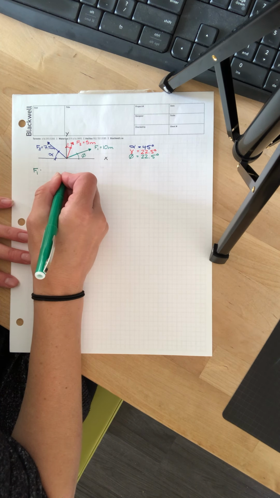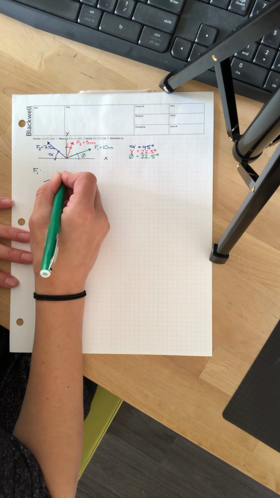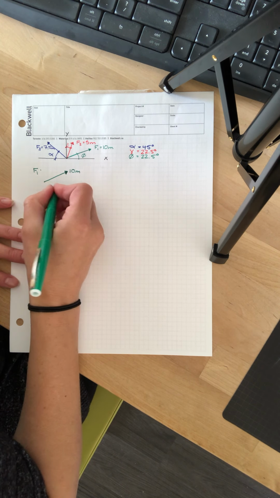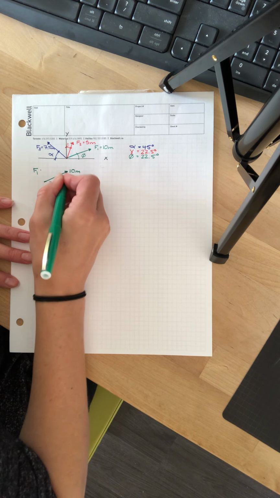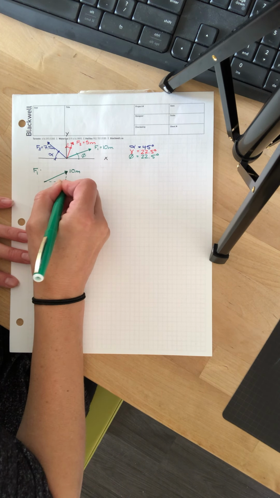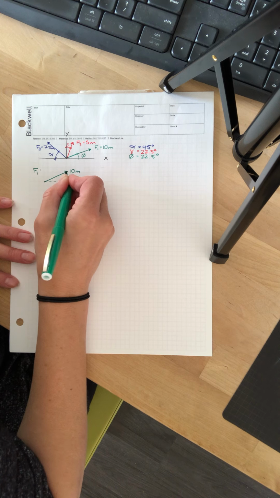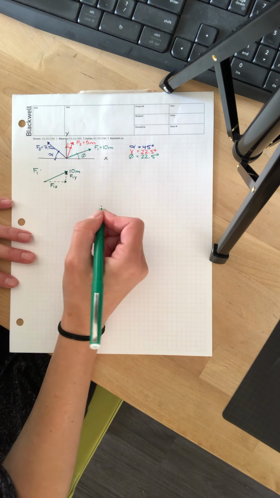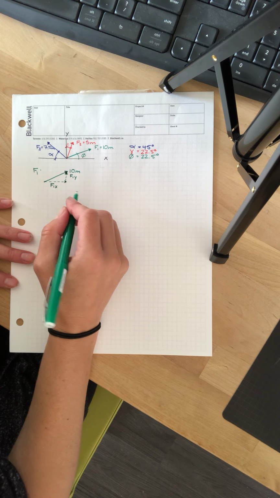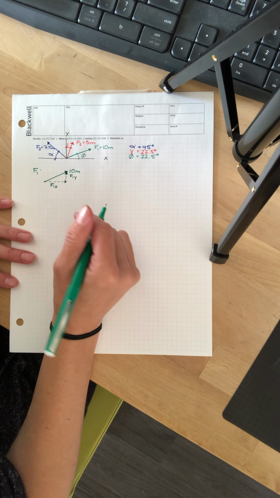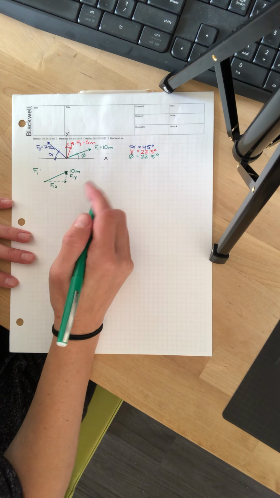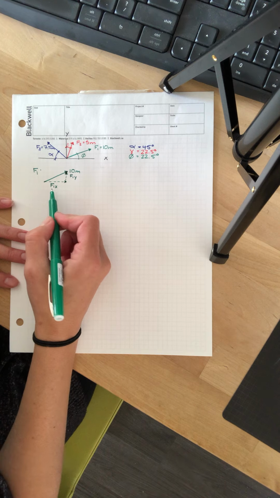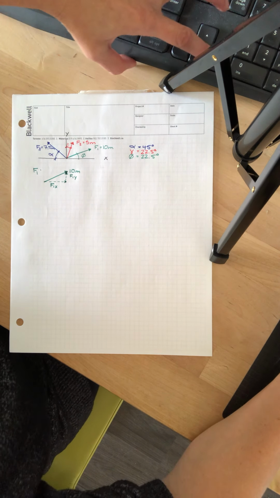We have 10 meters for that vector, and we have our F1y component and our F1x component. I always like to stop and predict which one I think is going to be bigger, and it looks like I should end up with F1x being the bigger value here.